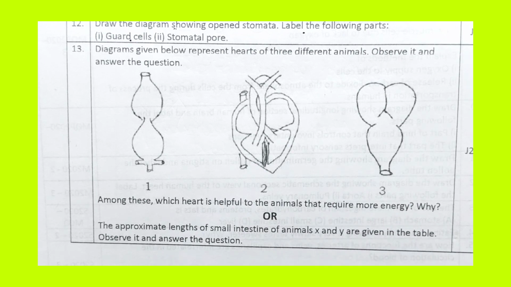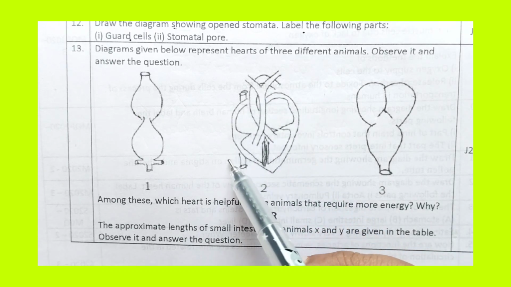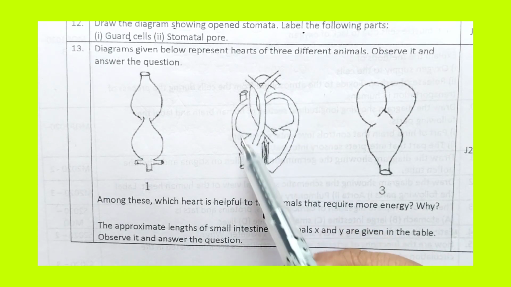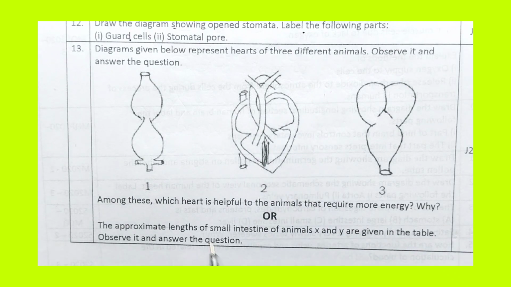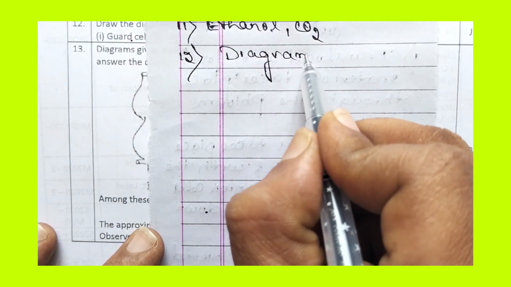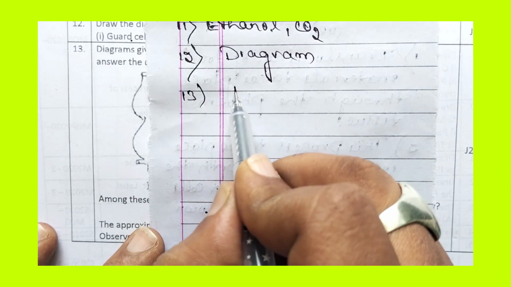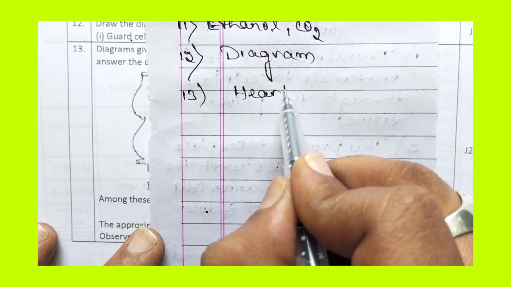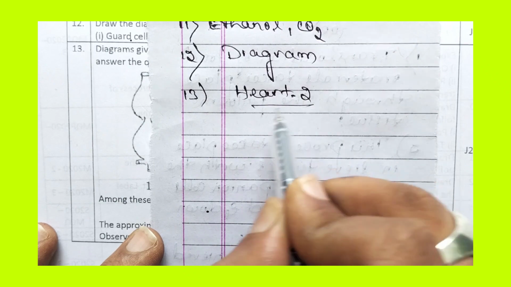And why, they have asked. To answer this, our right answer is heart 2. Heart 2 is the heart which helps the animals that require more energy. So the 12th is a diagram question, and for the 13th question, the first answer is heart 2.